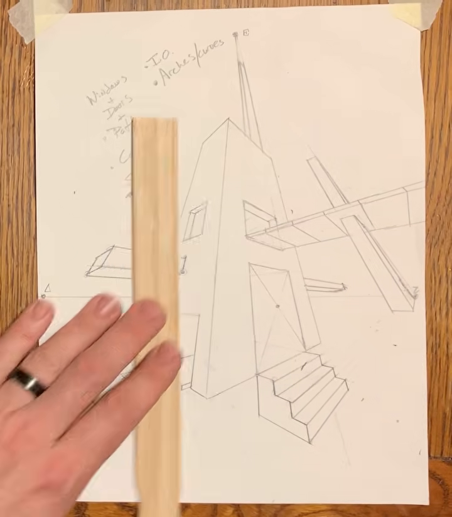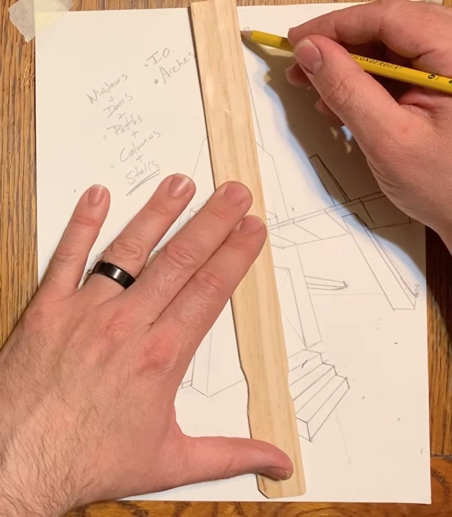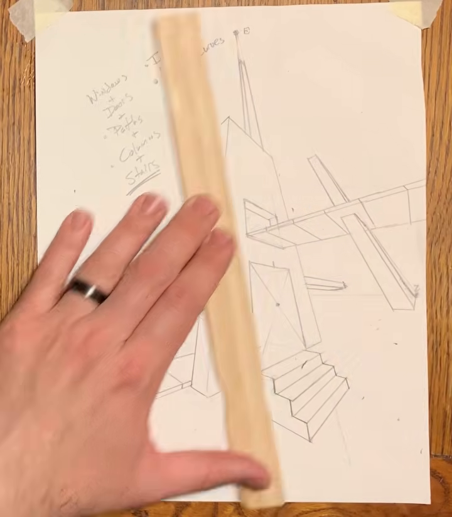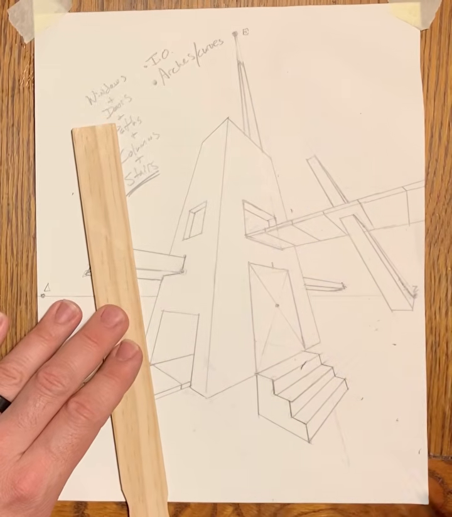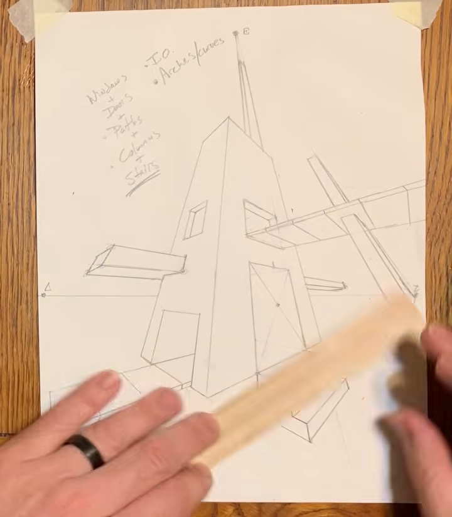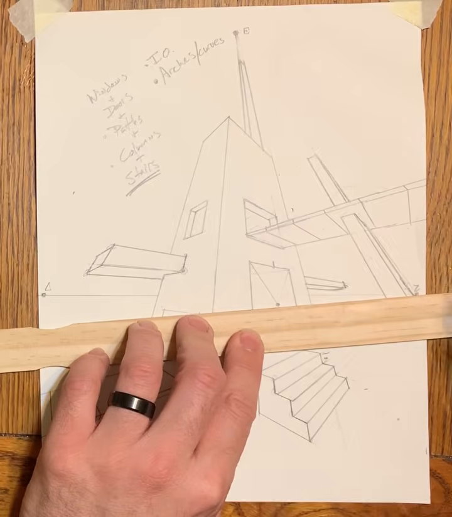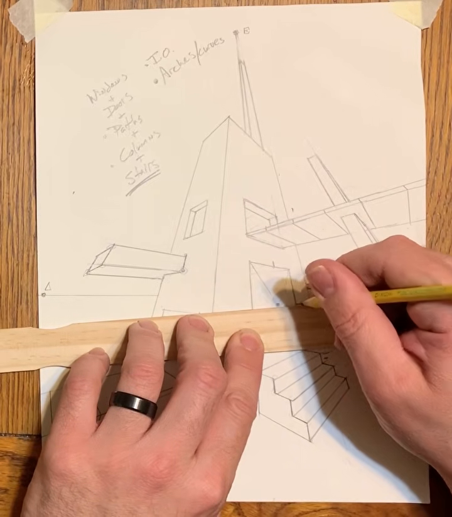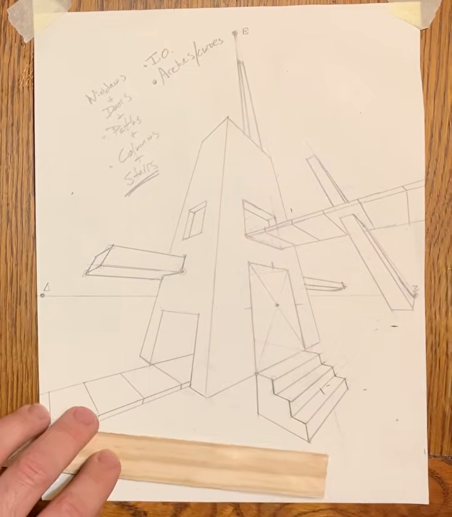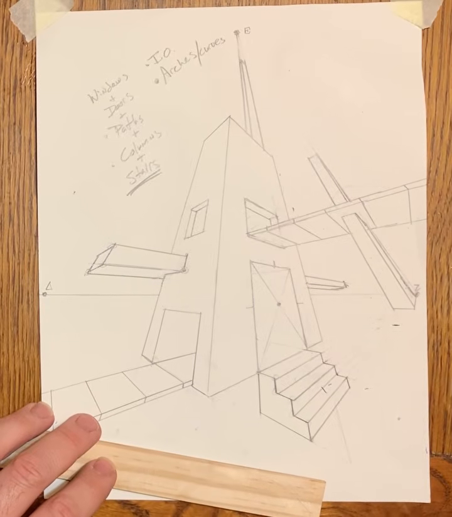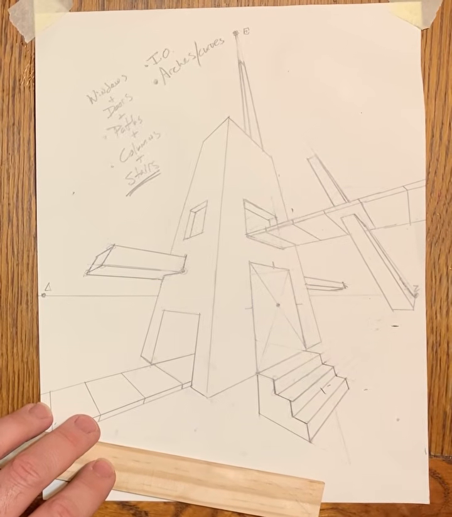Once you have that dot though, you can line up with your top epsilon point, make a little tick mark at the top of your doorway. Because we're on the right side, zeta is my other point for this form. I'm going to come over here, little line, little line. Those little lines are my guidelines to draw the curve of my arched doorway.